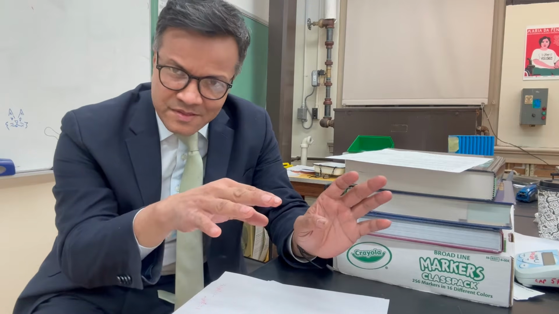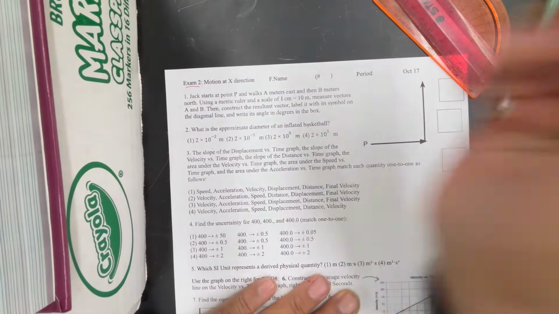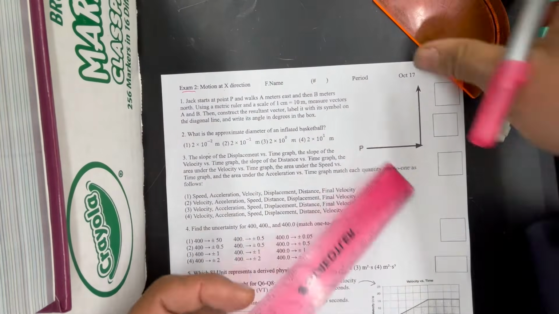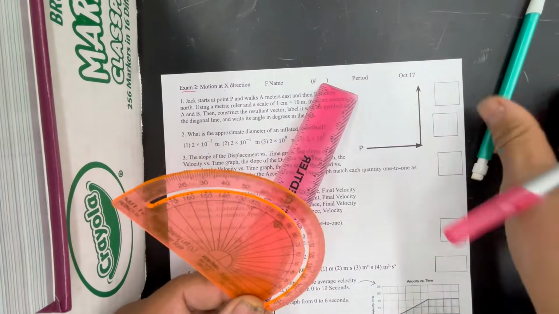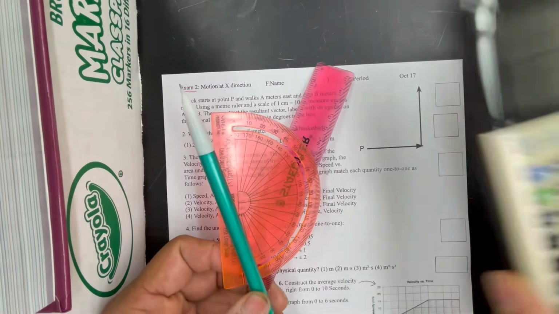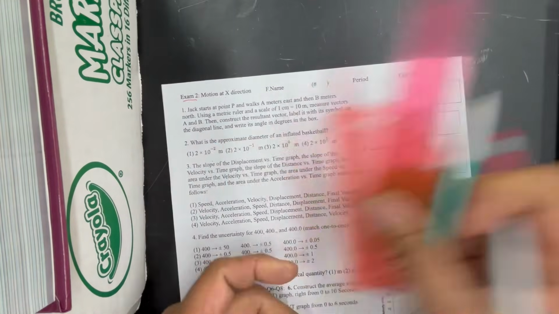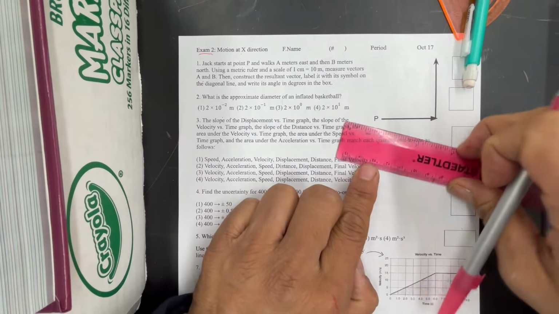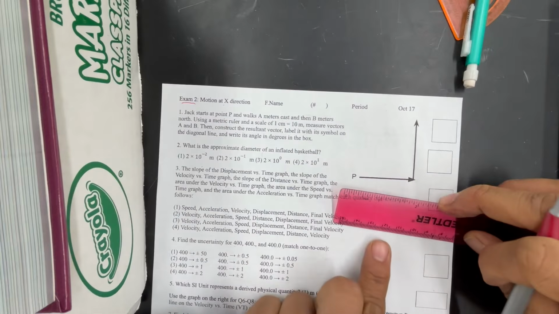I just finished grading. Now I'm going to do the tutorial. I'm so tired, so I'm going to sit down and do the tutorial on the exam, right? Next time I'll probably do it on the board, but this time I just have to do it while sitting down. Exam number 2. I have the ruler, the protractor, the pencil, and the calculator. Okay, so the first problem, let's measure this vector.